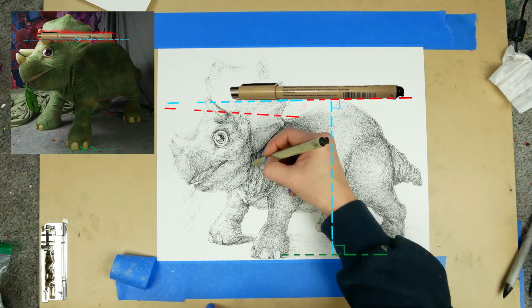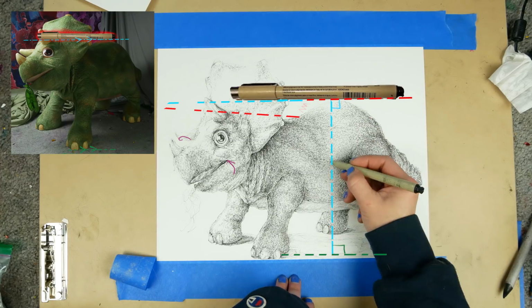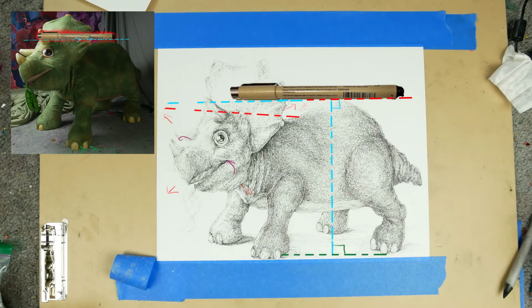Anyways, you realize the line that it should be going through, and you can tell that it's tilted down, which means the head needed to turn away a little bit and grow. So you can see how I didn't really test that at all.